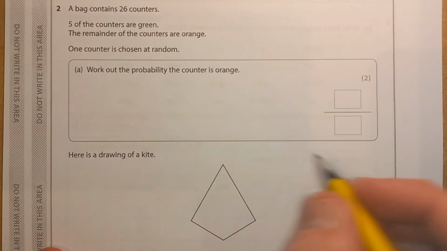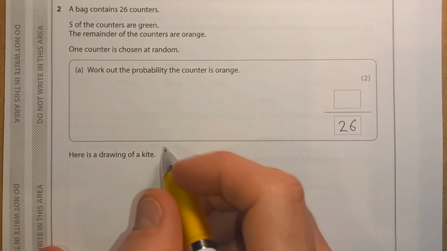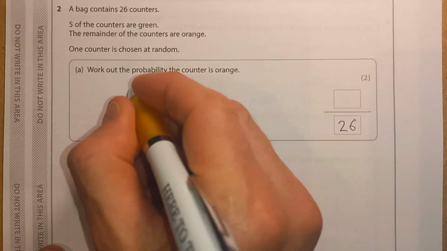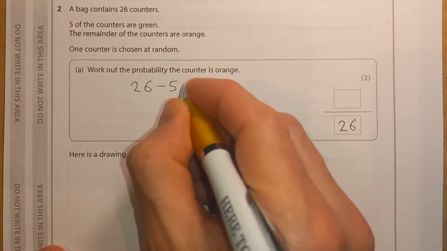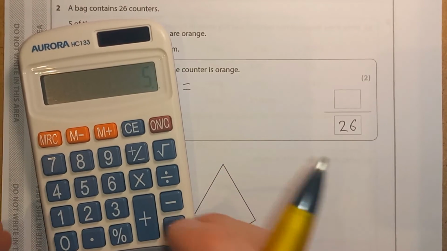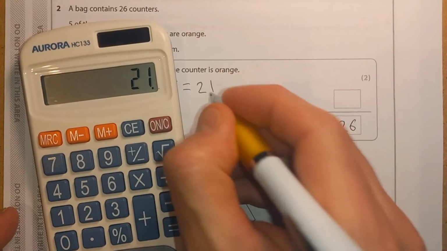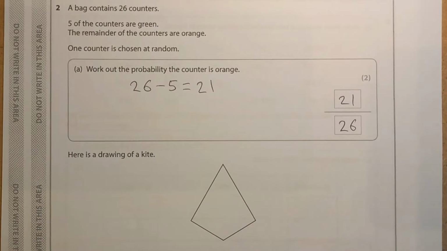Well, we've got 26 in total, so that's going to be our denominator. So how many are orange? Well, we've got 26 in total. 5 are green, so if we take 5 away from 26, I'm sure you don't need a calculator for that one, but you can use it anyway to check. We get 21 over 26.